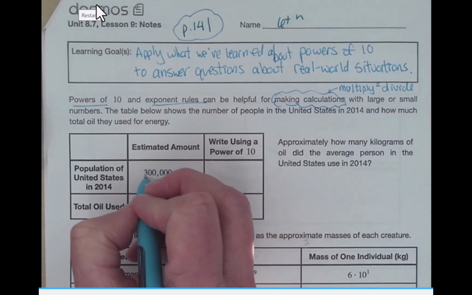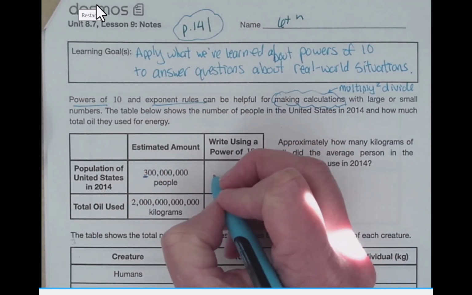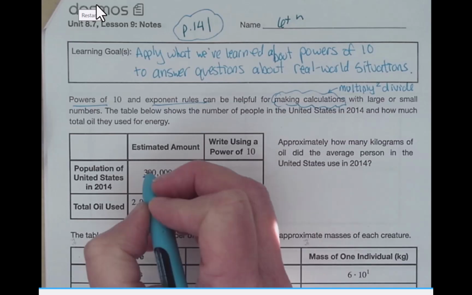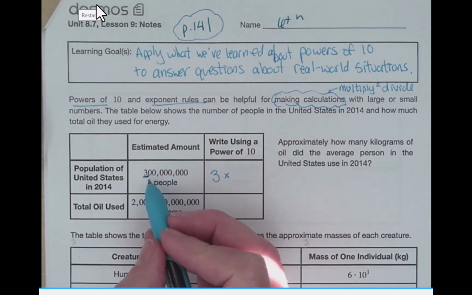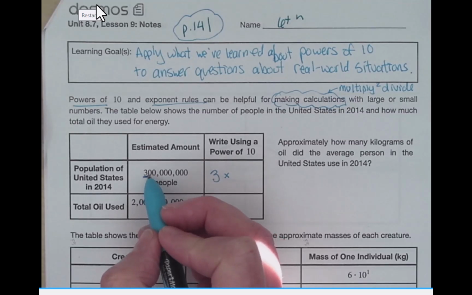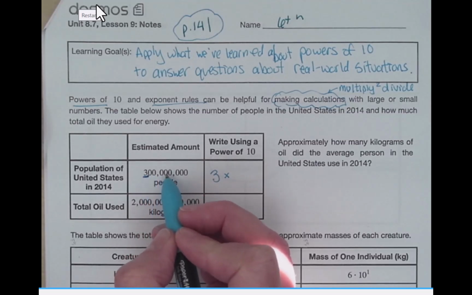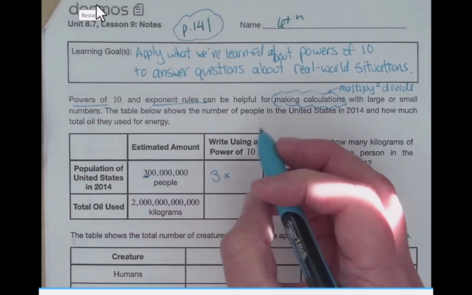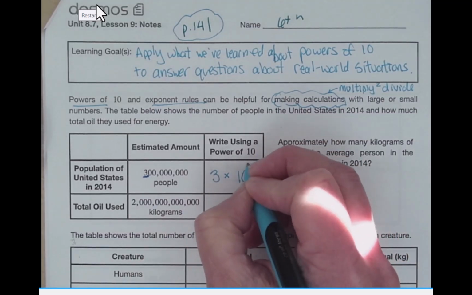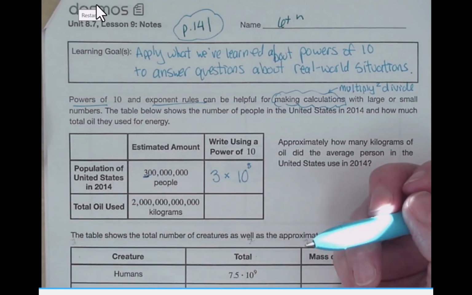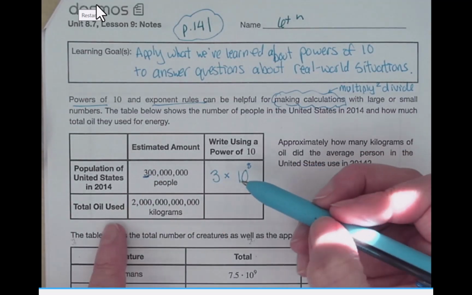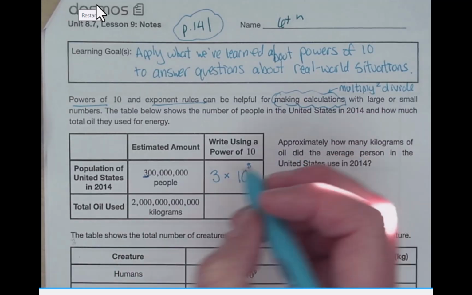So I'm just going to grab this number from the beginning and see how many powers of 10 that number is based on. 1, 2, 3, 4, 5, 6, 7, 8. So a 10 with 8 zeros times 3 would get me that number. And let's also write this number with a power of 10.